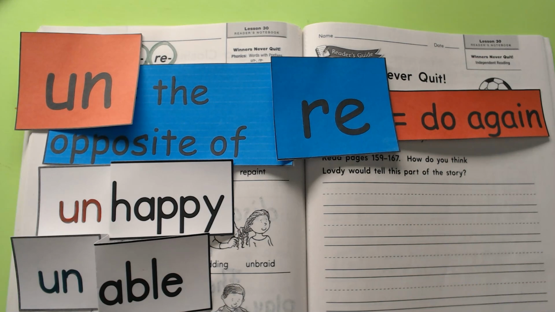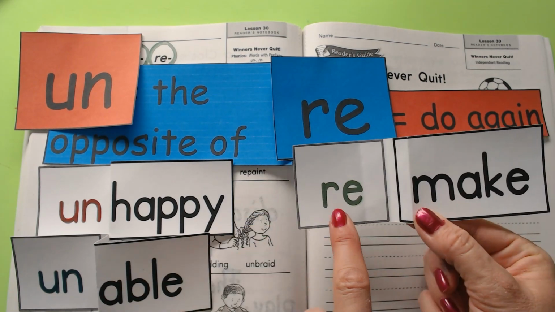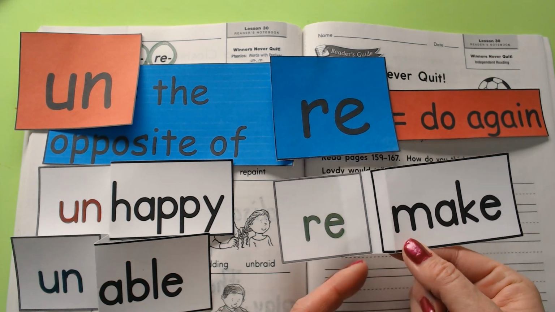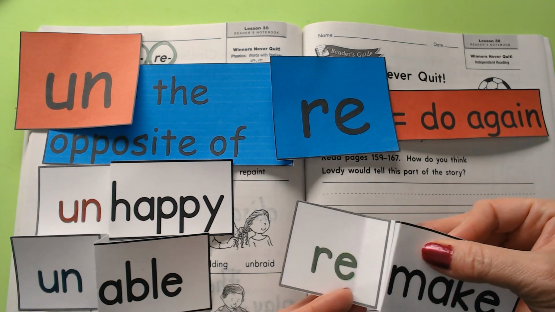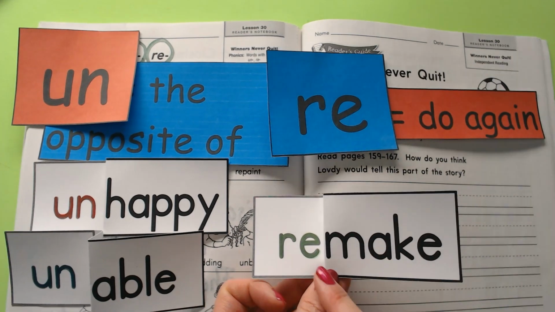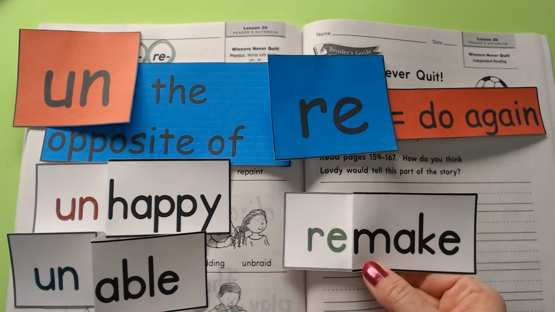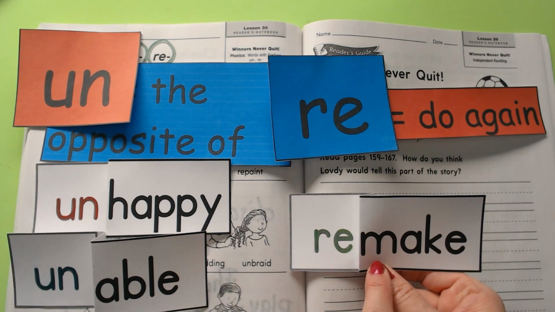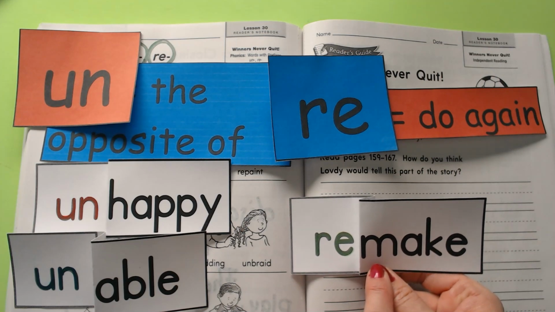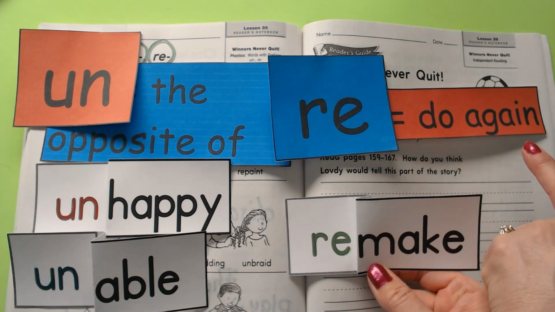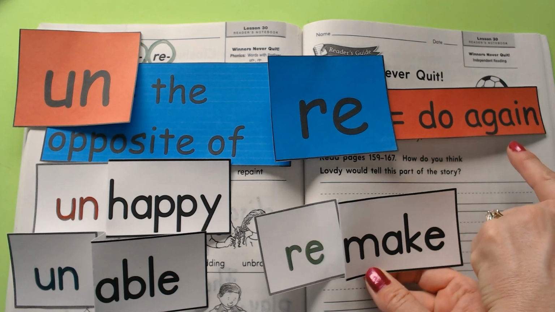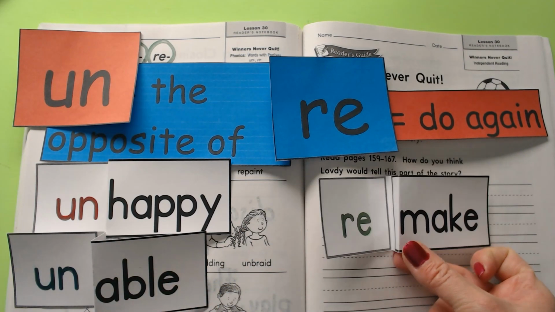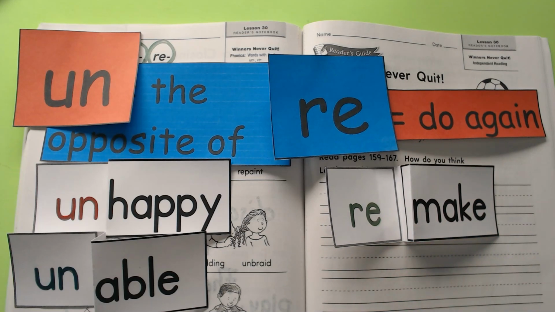Okay, so let's do this one. What does that syllable say? Re. And this word says make. This word says remake. Maybe your mom told you to make your bed and you made it super sloppy. And so she says, you go remake your bed. And that means to make your bed again. You do it again. Remake.